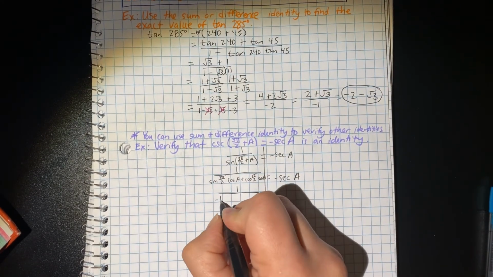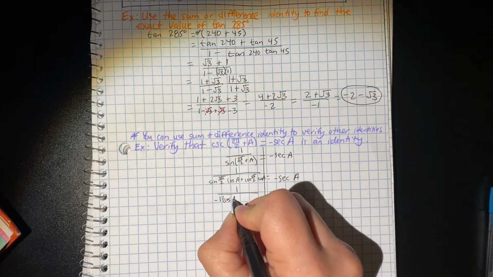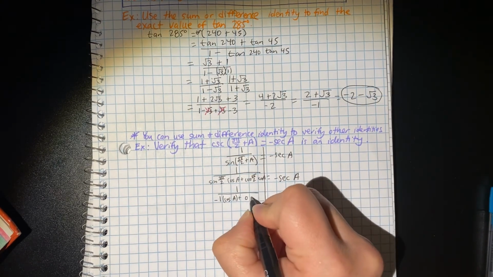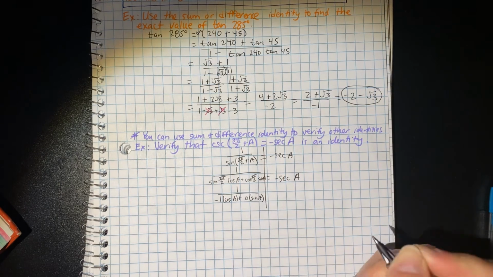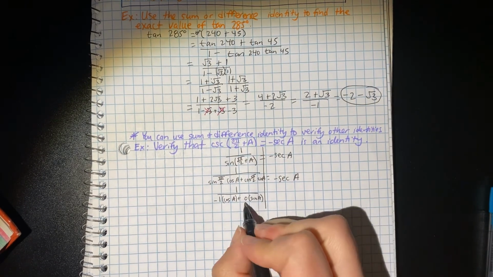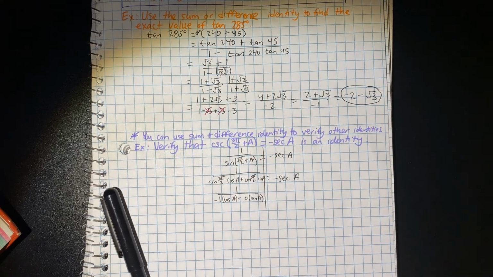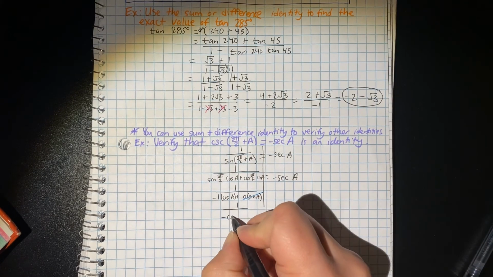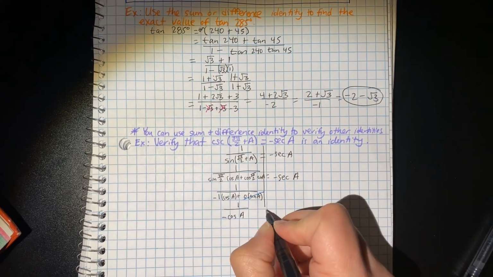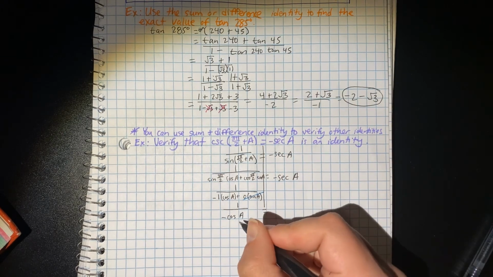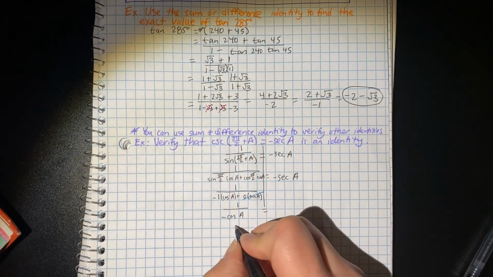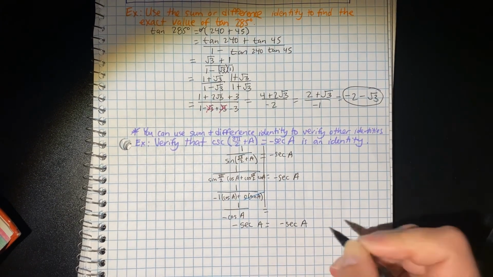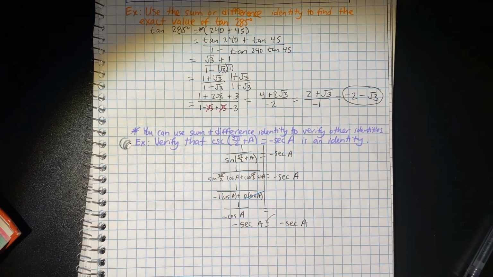Using our unit circle, it's going to be negative 1 cosine of A. Okay. Cosine of 3 pi over 2 is 0. So that means that this is going to simplify and go away. Okay, so now I have 1 over negative cosine of A. Okay. 1 over cosine of A is the same as secant, so we'll have negative secant of A equals negative secant of A. Check. Okay, it works.